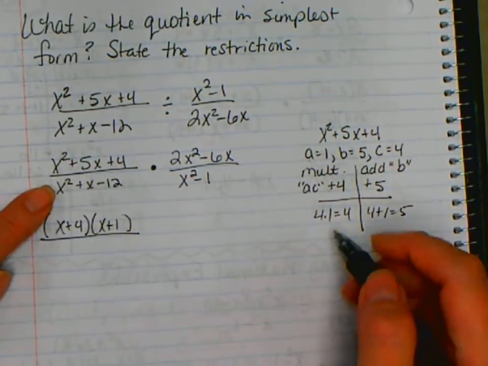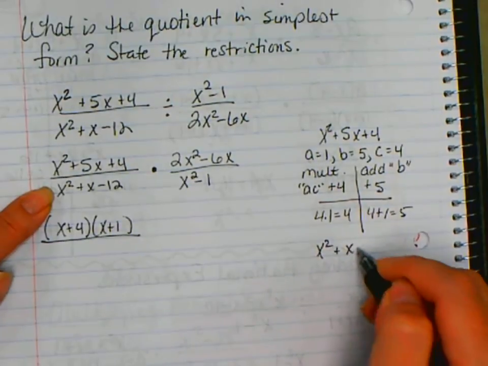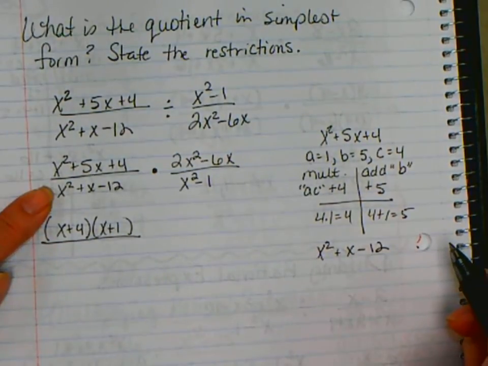Now I will factor x squared plus x minus 12. There's not a GCF, so I'll go ahead and do my T-chart.